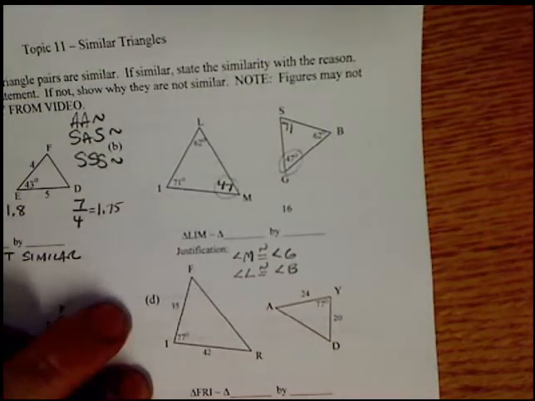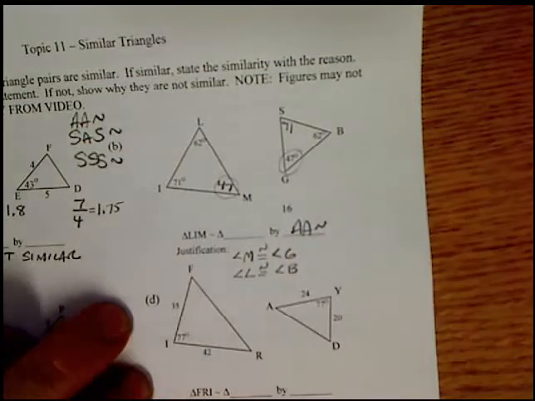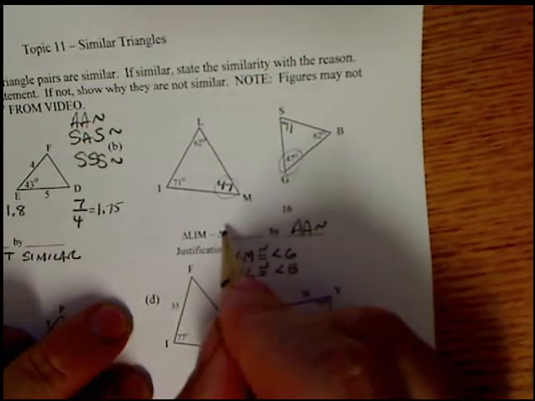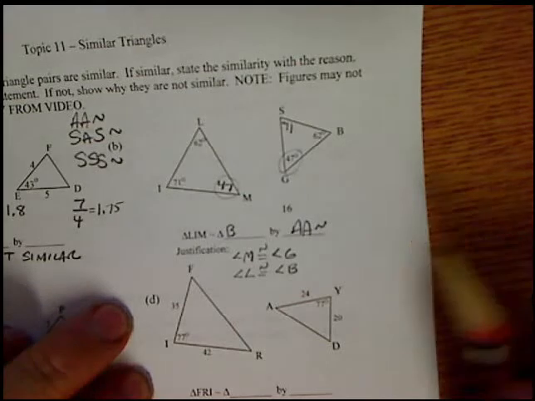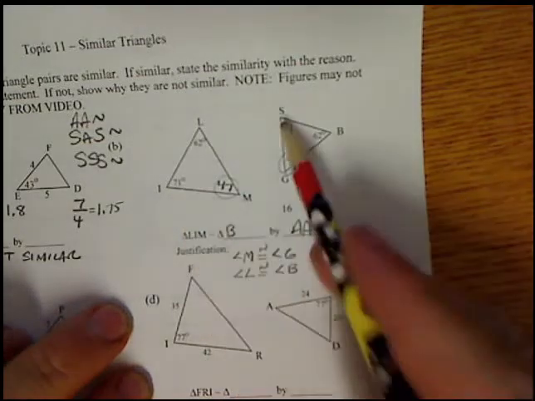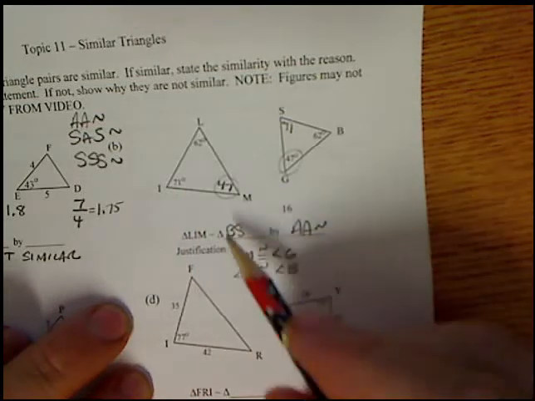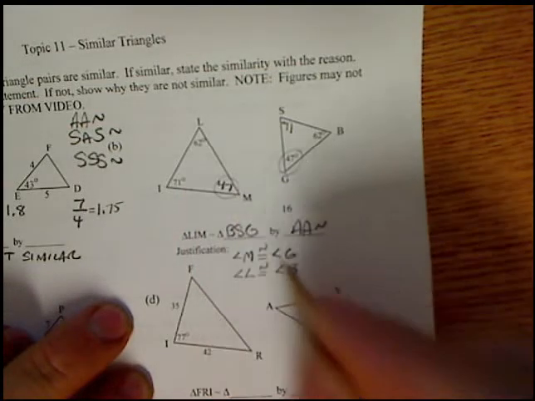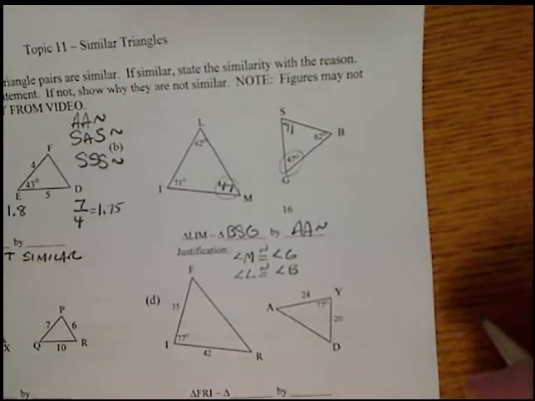Okay, now I've got to match up my pieces. So this is an angle similarity. L matched B. My next one, I, which was 71, matched S. Then M was 47, matched G. So that shows an example of angle-angle similarity.